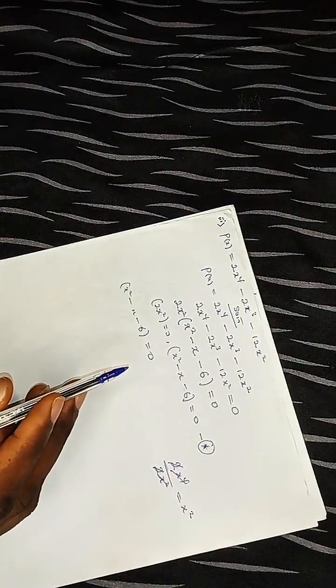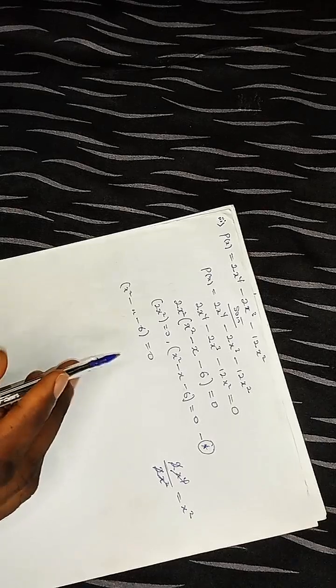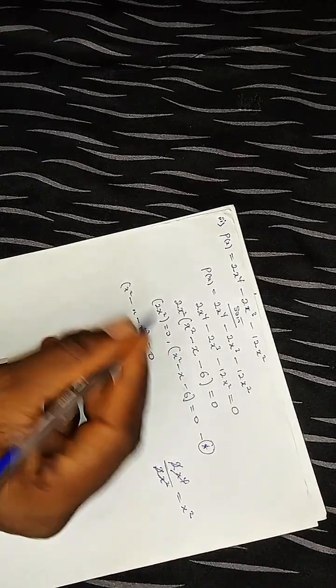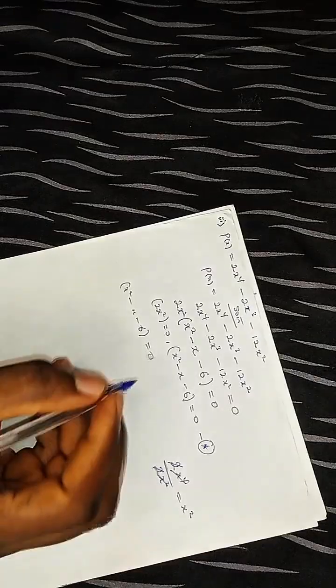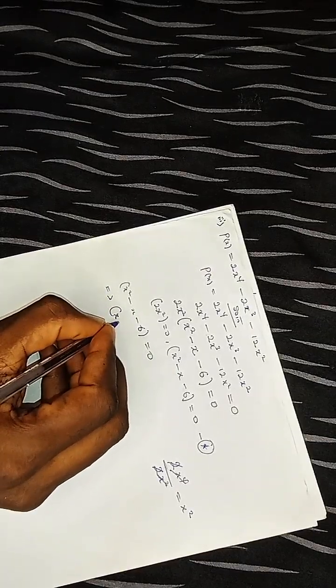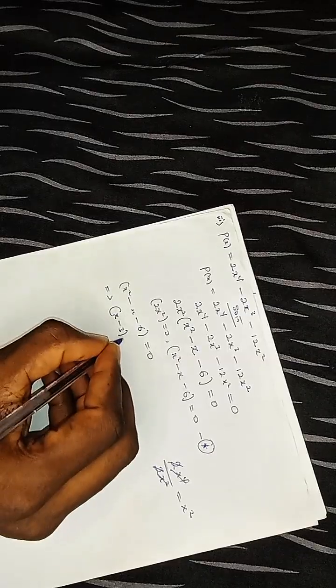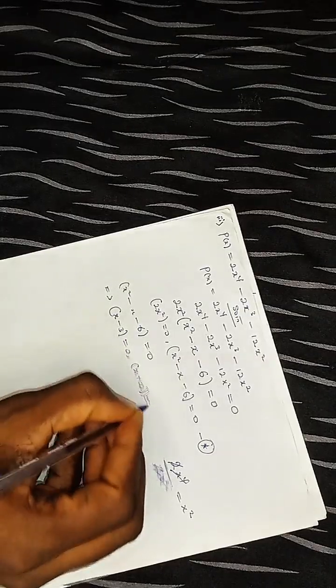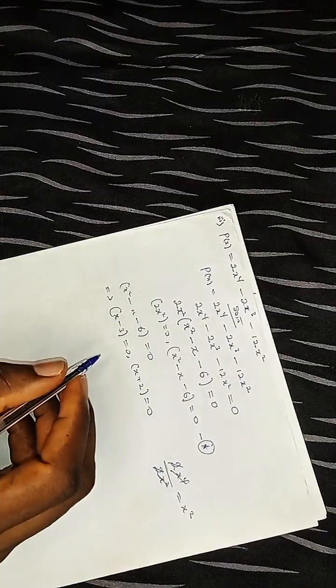So we solve the quadratic equation, the same thing we solved in the other one. But this is just the quadratic equation we solved in the first question. And our roots were x minus 3 equal to 0 and x plus 2 equal to 0. Just the same quadratic equation we solved in the first one, so I just repeated the roots.